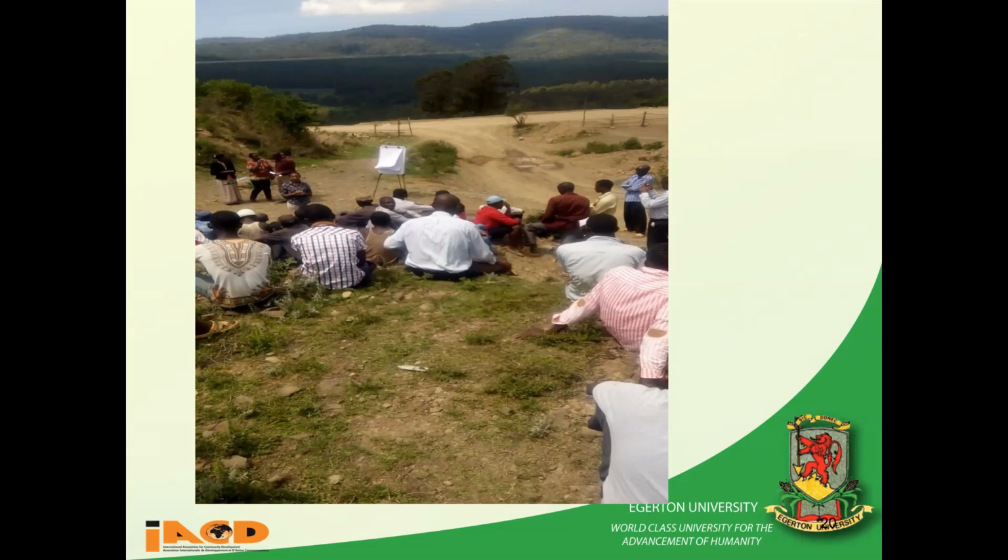And they choose where they want to sit. Like this particular time, they chose to sit out in the open where they are overseeing a beautiful scenery. And the majority of this group were young people. I find it quite interesting that they could choose to have their demonstration in such a place.